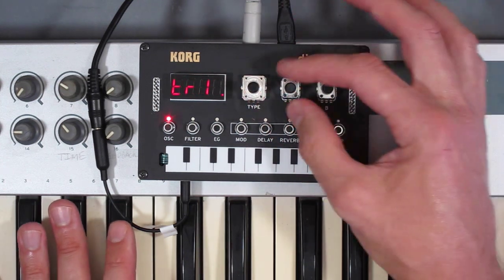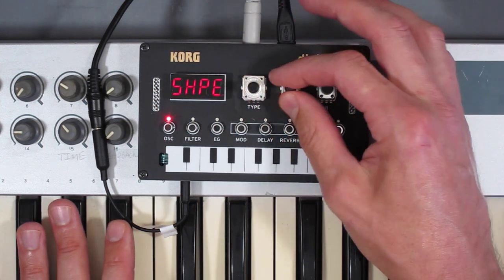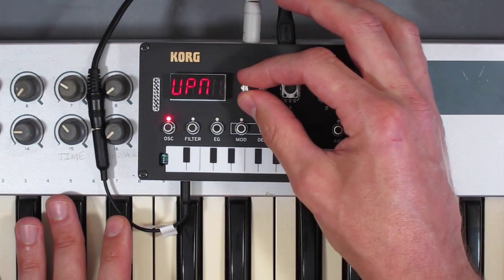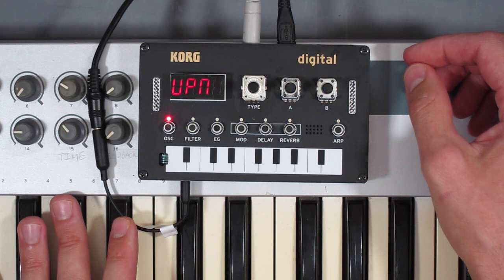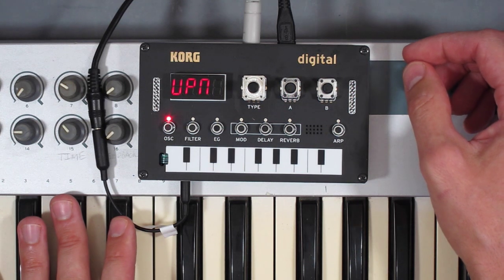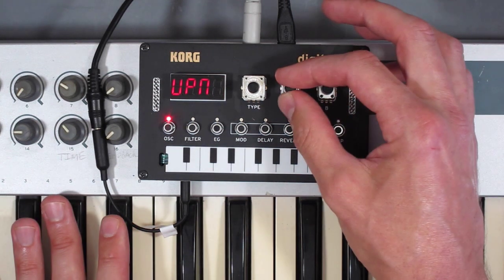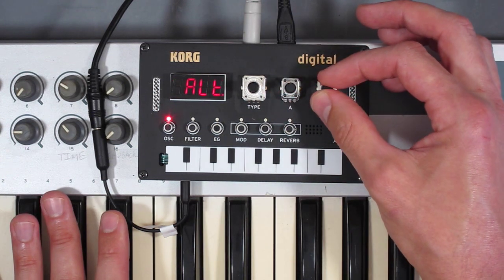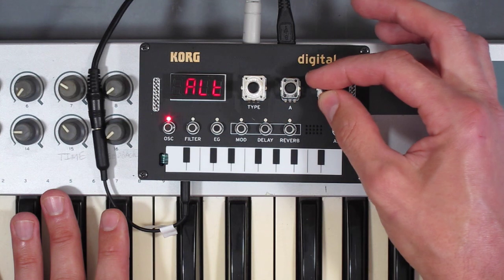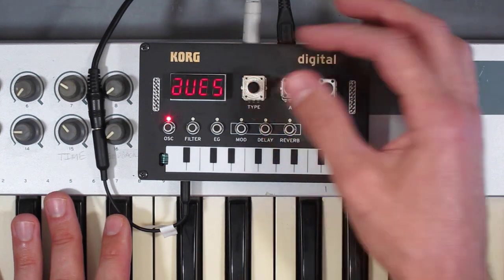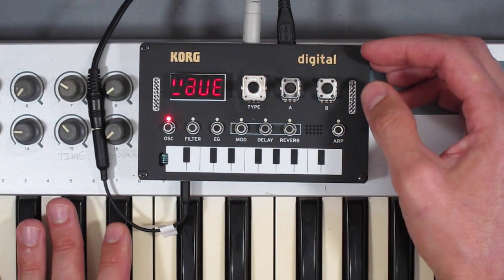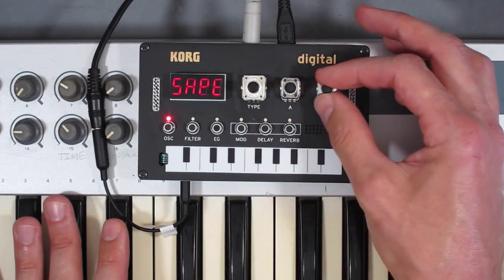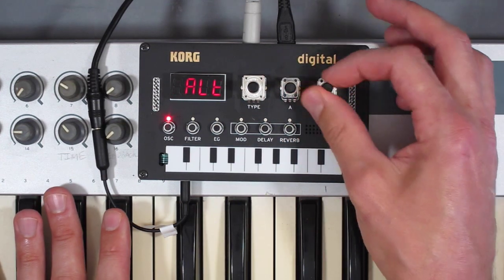So it's the same for triangle, square, and then the VPN wave is more of a FM based oscillator. So A is the mod amount, with B being our ratio. But when we get to waves, you might be forgiven for thinking this is a bit boring, because knob A just does that and knob B apparently does nothing.